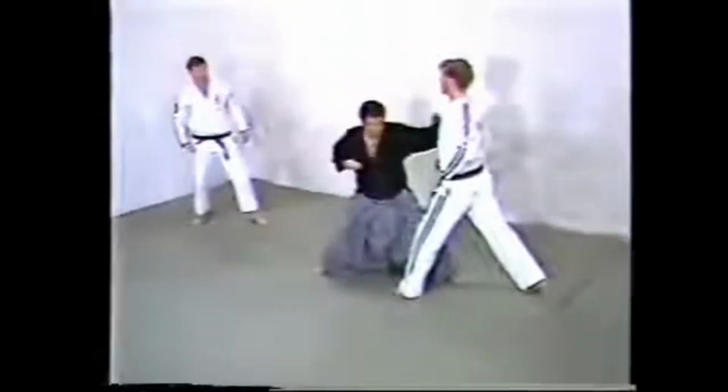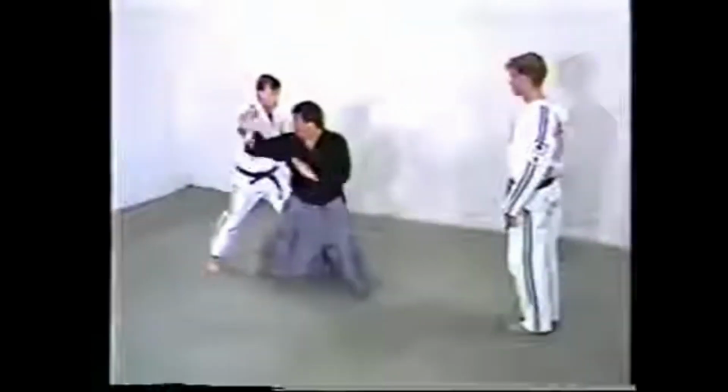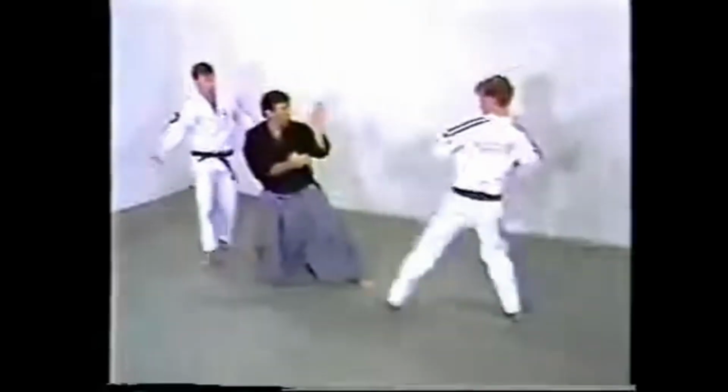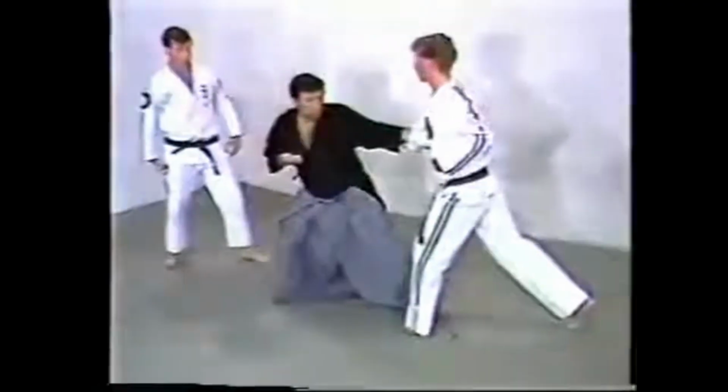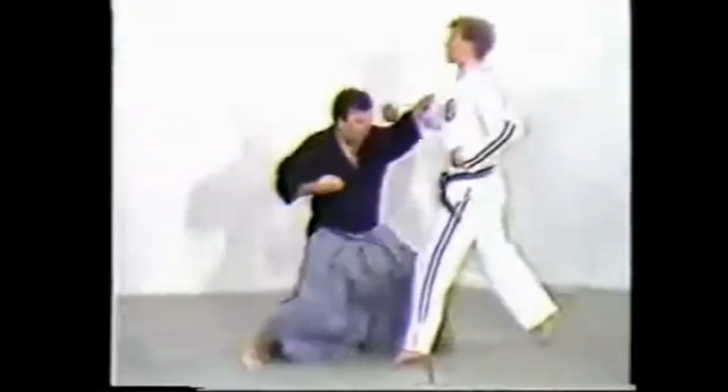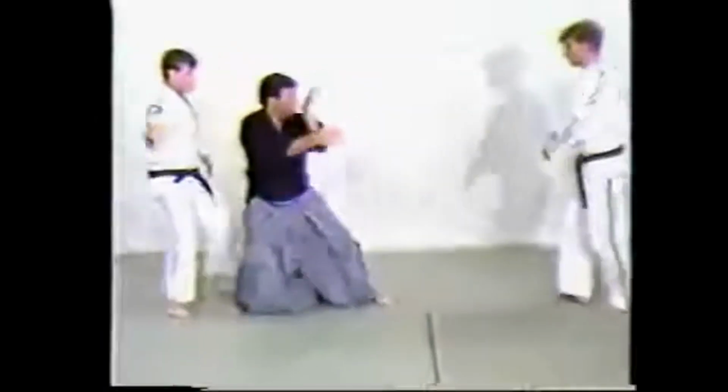Action against 3 or more attackers. Variation number 1. These are suggested multiple attack sequences that the prospective brown belt should practice. From a different angle. Please pay particular attention to the position of the defender during these attacks.